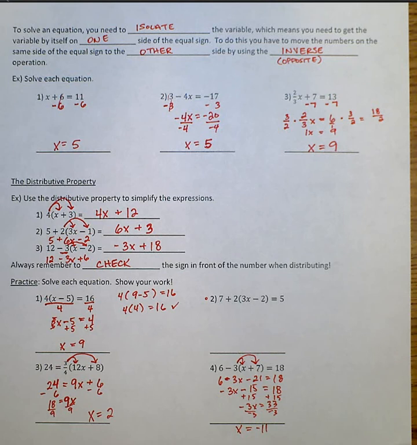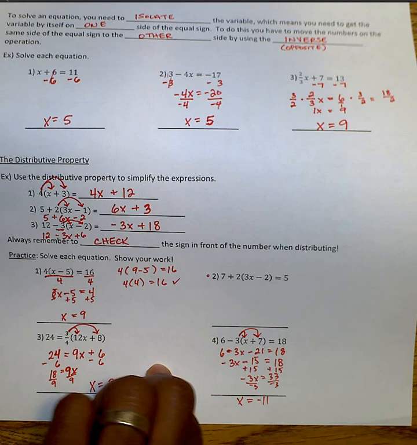Alright, so there we go. It's a multiple step problem, really just distributing. Using distribution to solve problems.